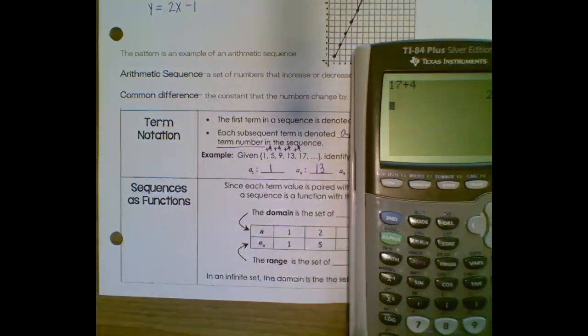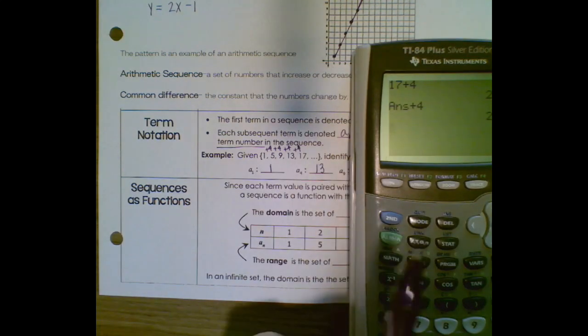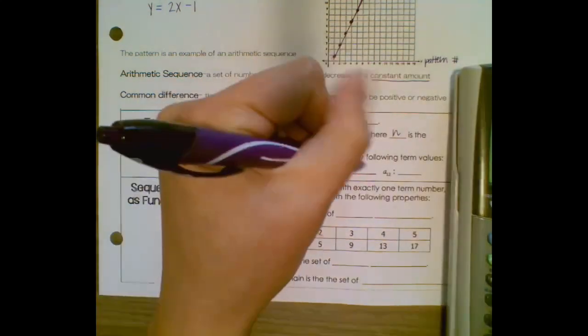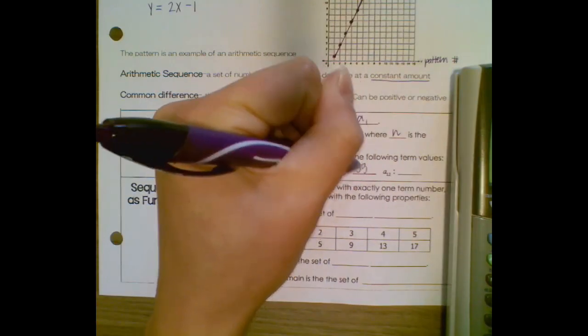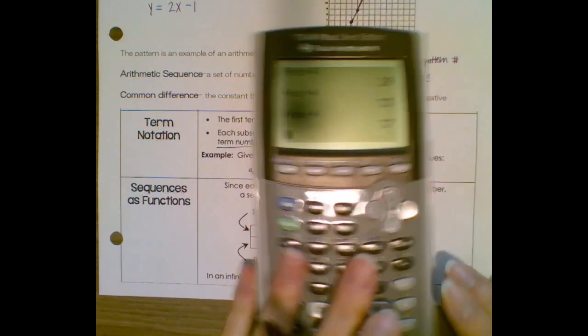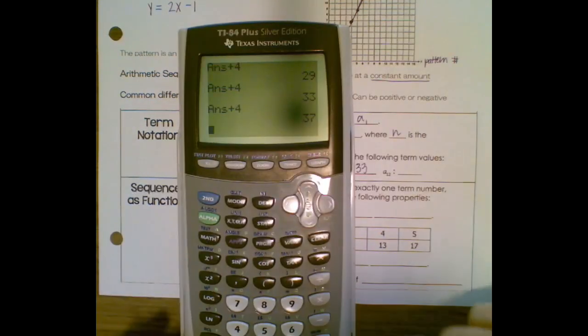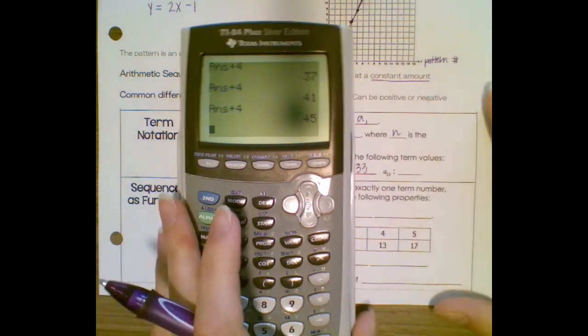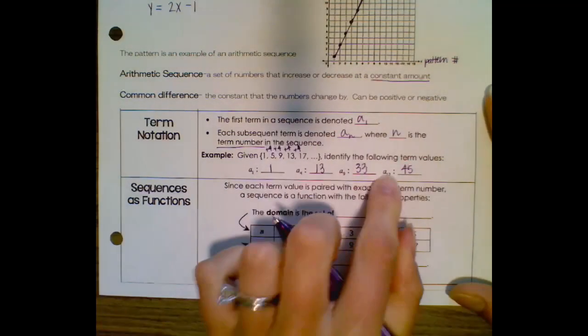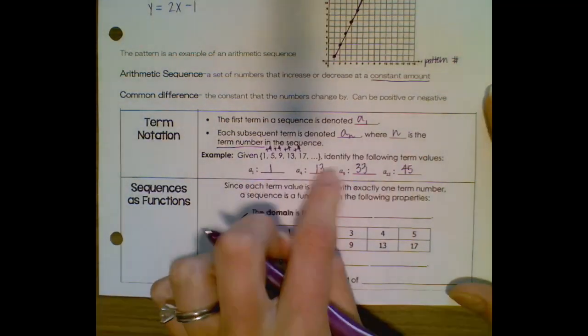So that's the sixth term, seventh term, eighth term, ninth term is 33. That's the ninth. 10th, we gotta get to the 12th. 11th, the 12th term is 45. Okay, so term number, term value.